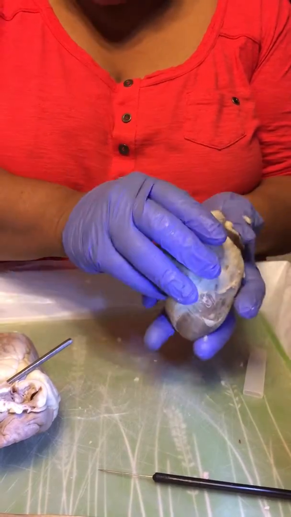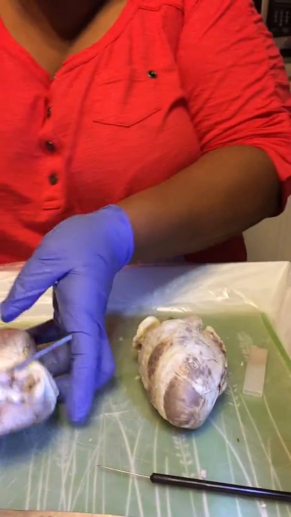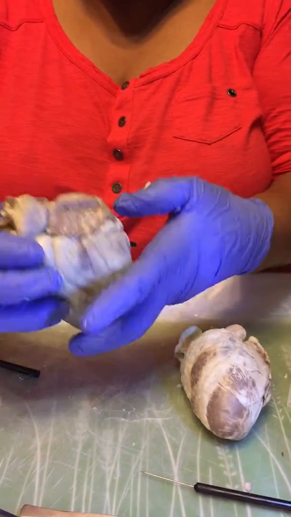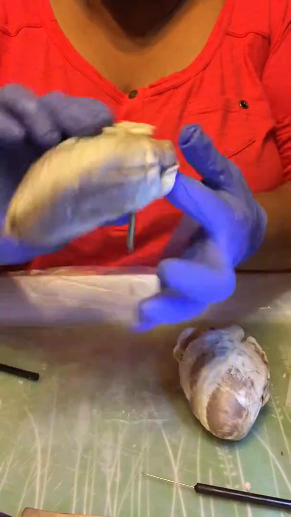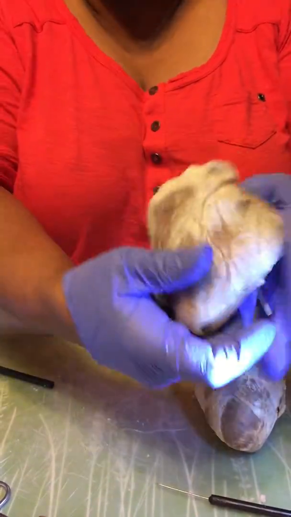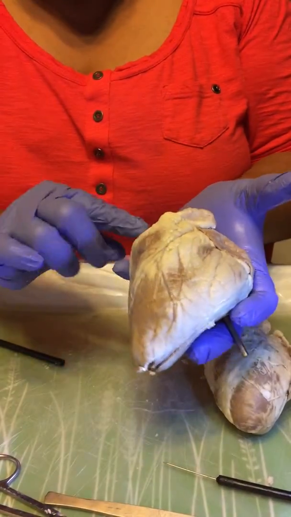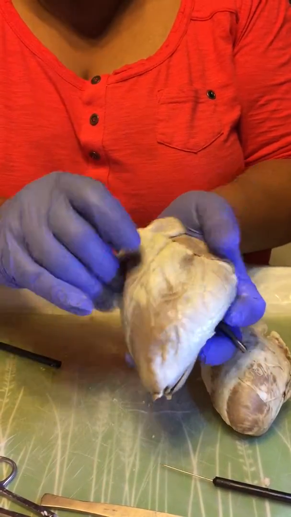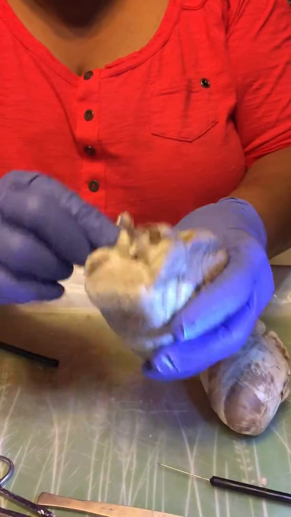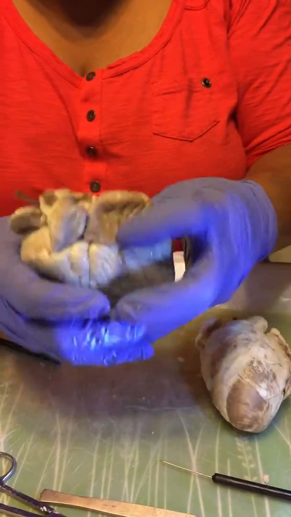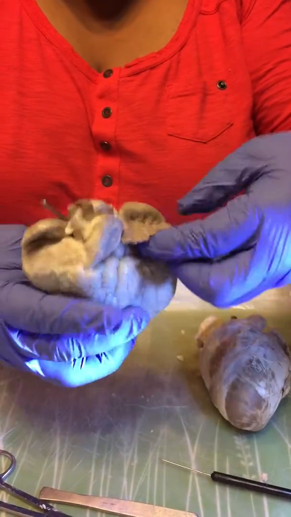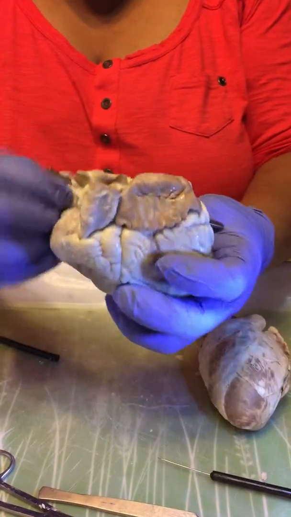We're going to do the right and left atria. This is the frontal portion of the heart. This is the right atria right here with the auricles on each side, almost like flap-like sections.